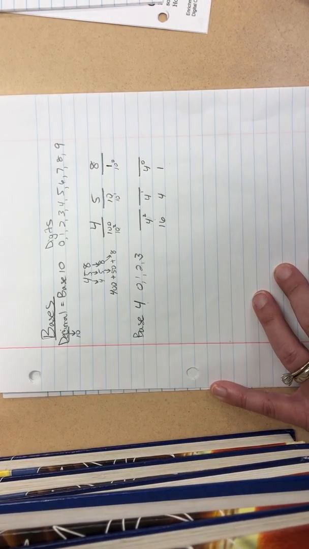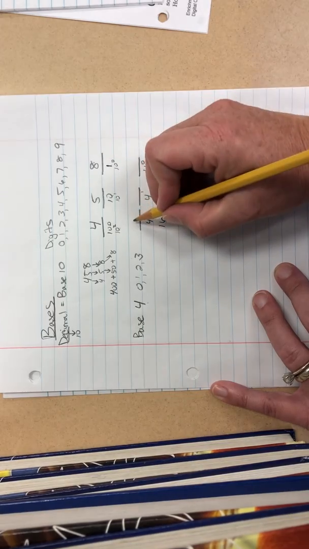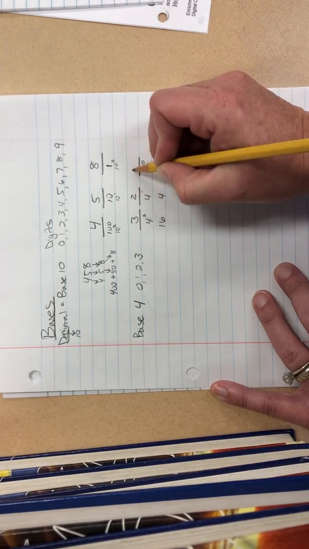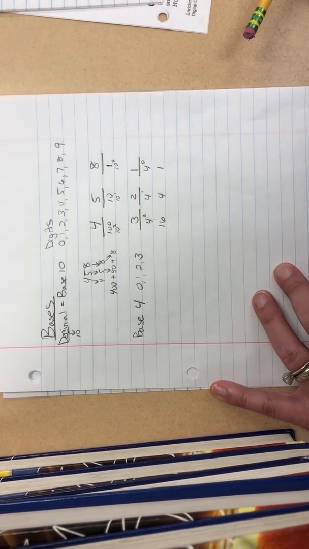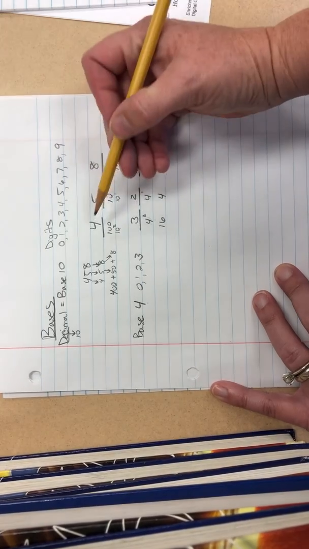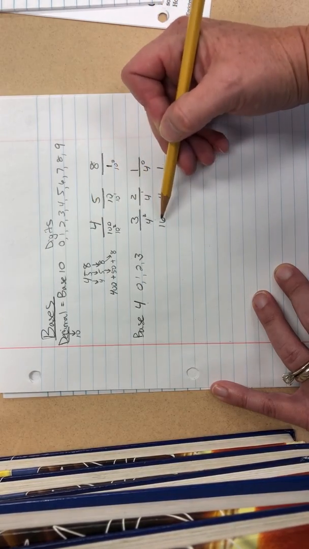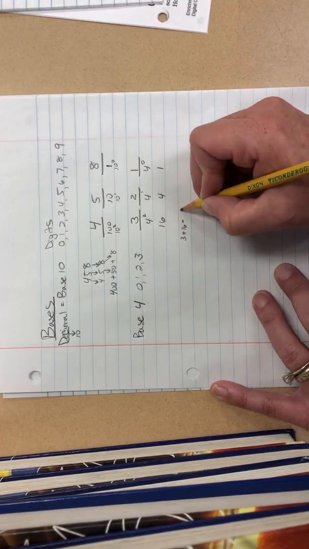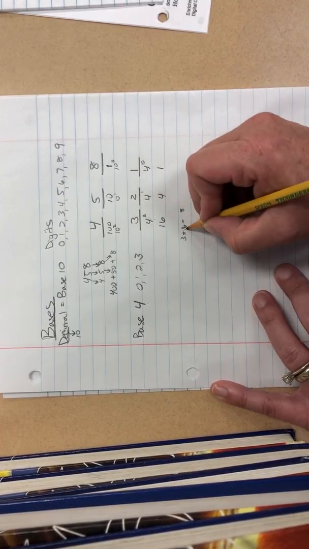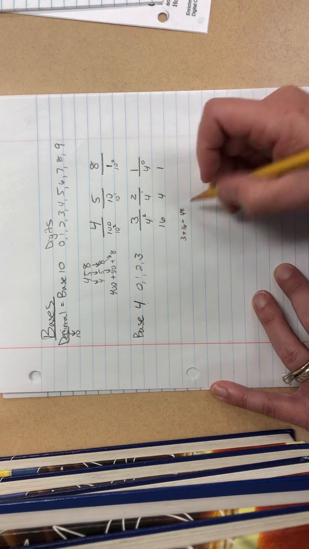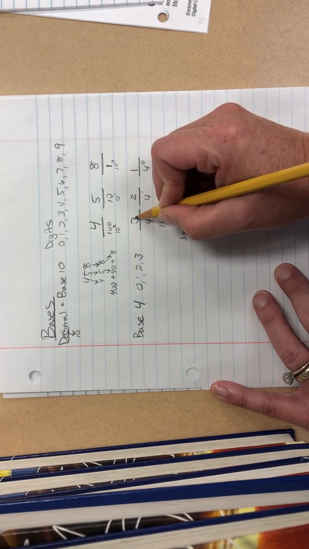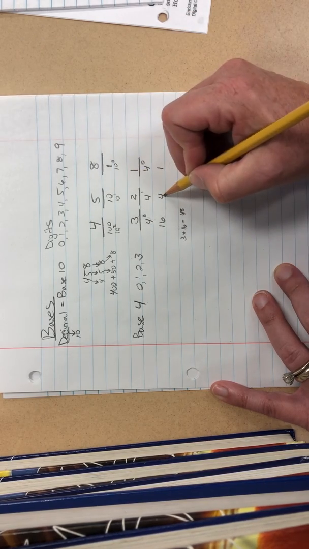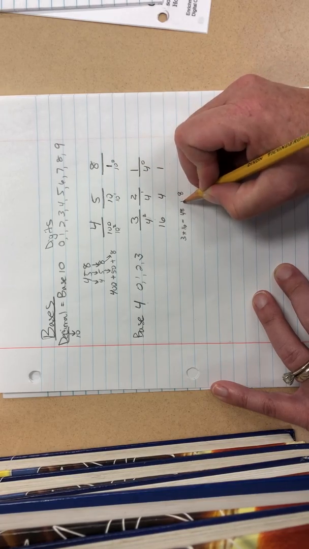If I was to have a number in base 4 of 3, 2, 1, it is not 321. It's not 300s, it's 3 16s. 3 times 16 is, let's see here, 48. So that's really 48. And 2 4s is really 8.